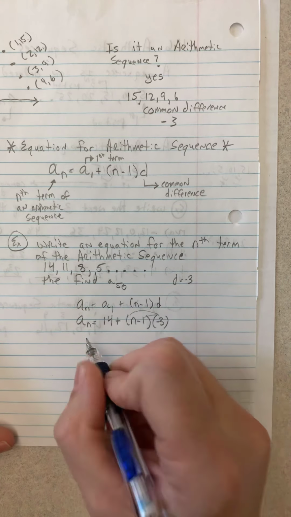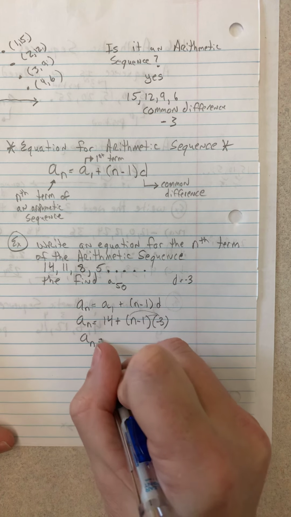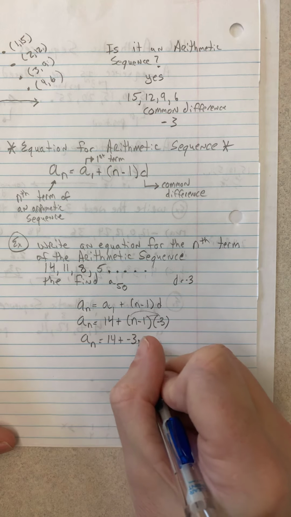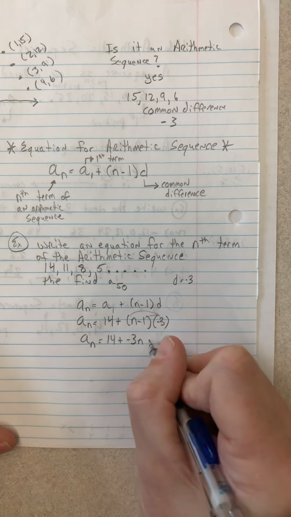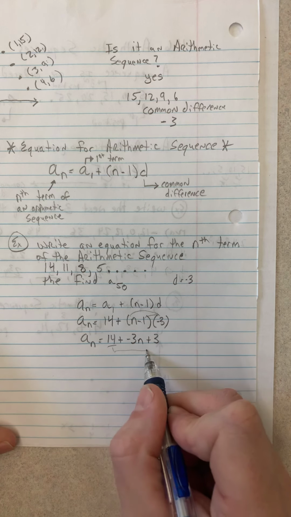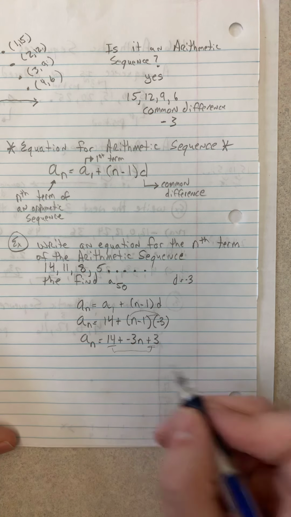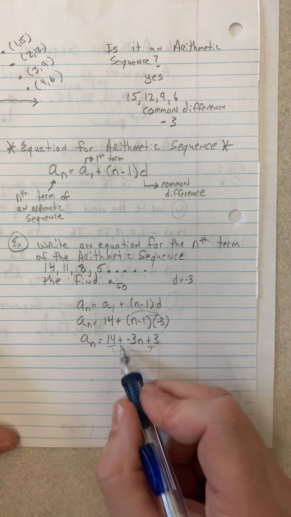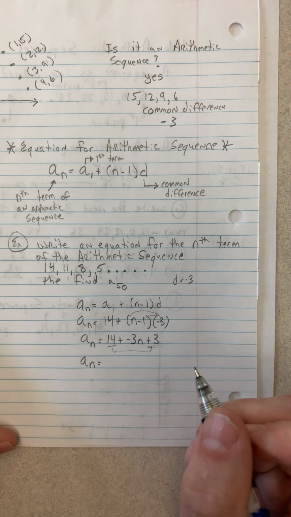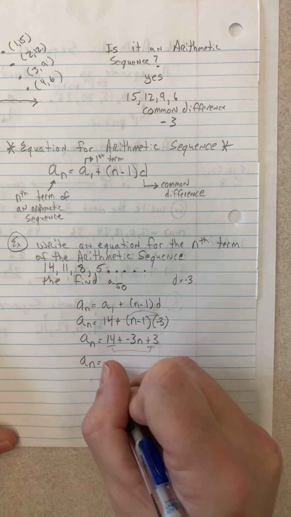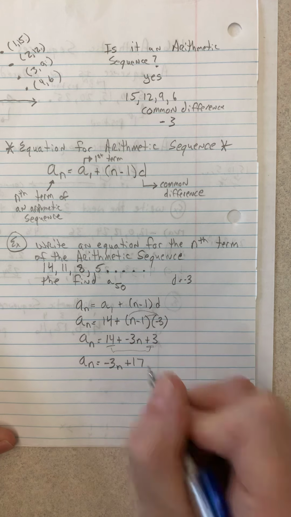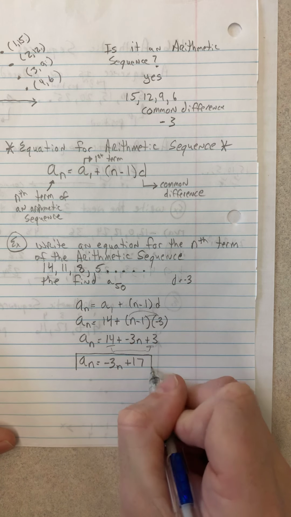I'm going to need to distribute. A sub n is equal to 14 plus negative 3 times n, negative 3n, negative 3 times negative 1 plus 3. Got a couple like terms to combine here, and I'm definitely going to write this so it kind of models a linear equation, meaning my variable is going to come first. Negative 3n plus 17.